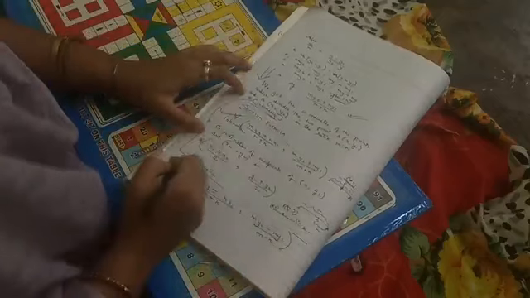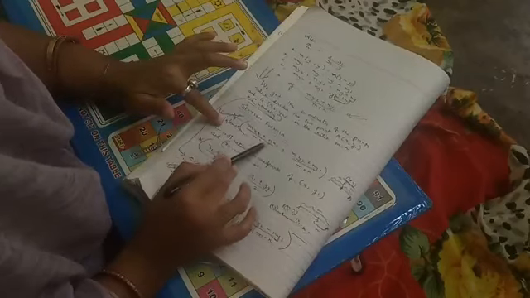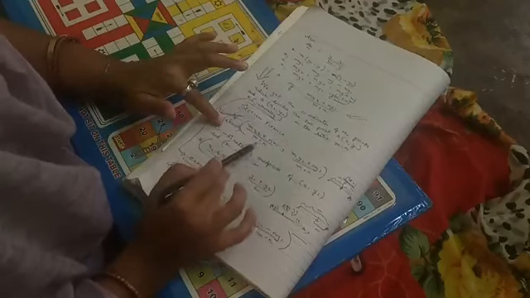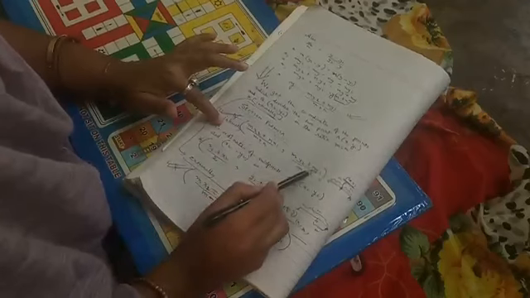So, we have come to three formulas. You have to learn them by heart. Section formulas. Distance formula you had already learned. Now the section formula. For internally it is (mx2 plus nx1) by (m plus n), (my2 plus ny1) by (m plus n).